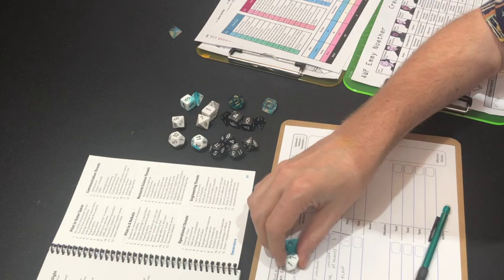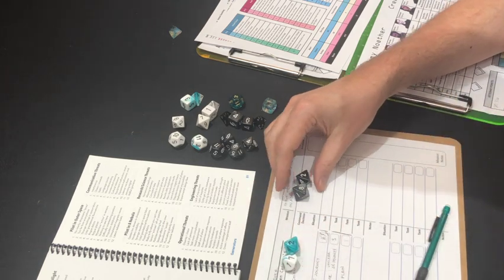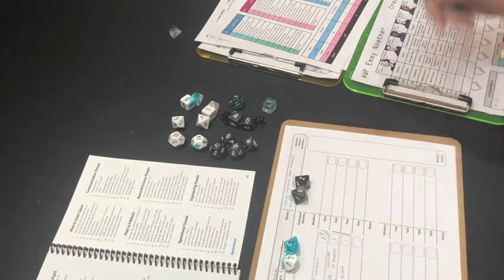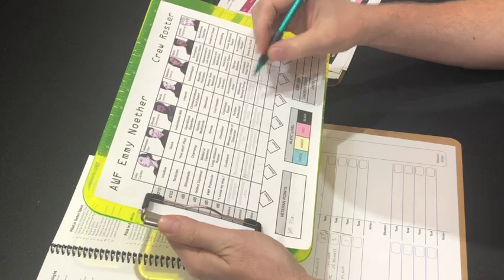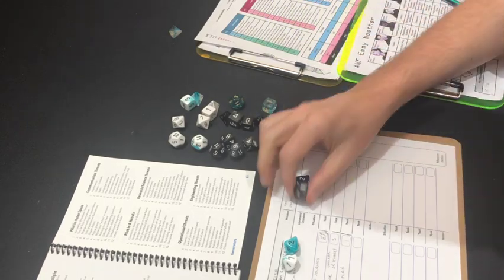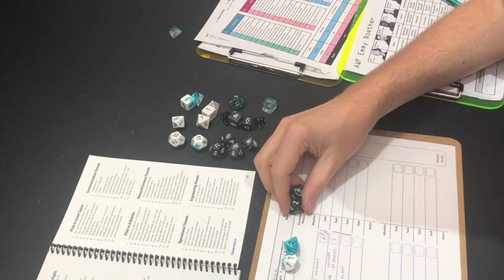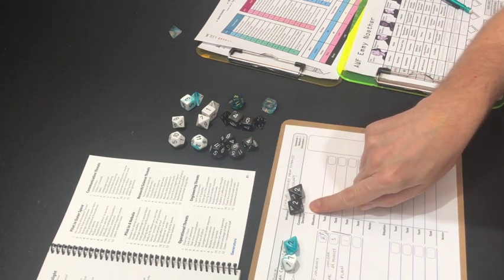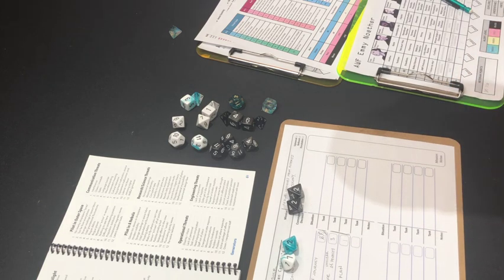The sensors are doing very well, but there's a lot of interference. So let's see if Seshadri can calibrate her sensors to cut through the interference by spending a point of stamina. I'll re-roll that. 2. Great. Now we have 7 minus 2, which is 5. So now she completes the scan.